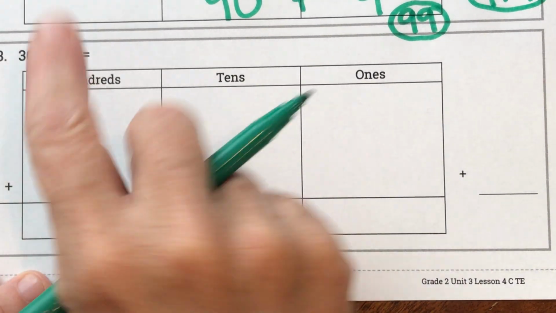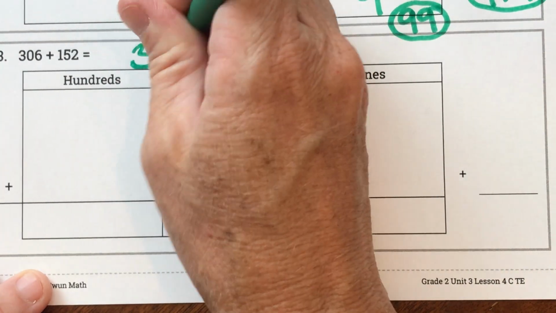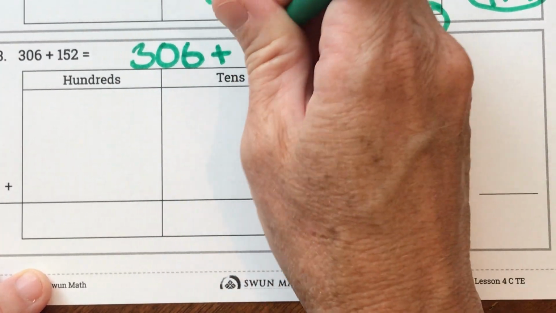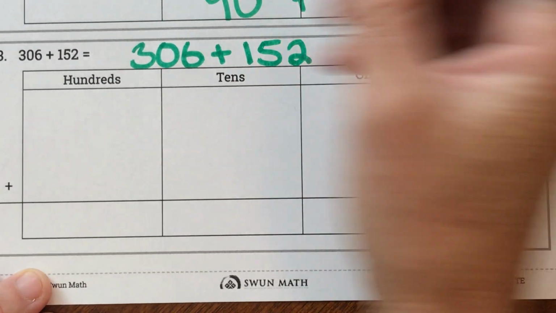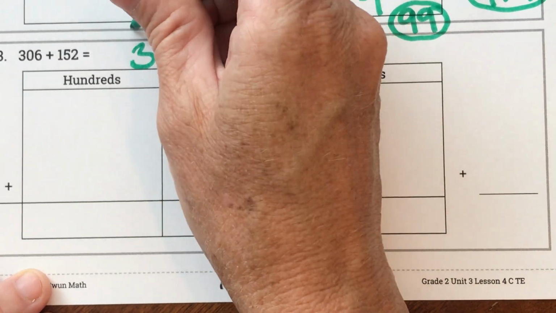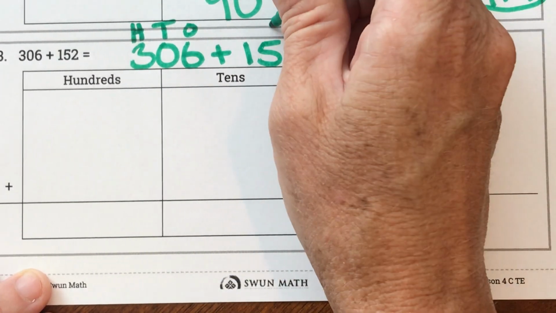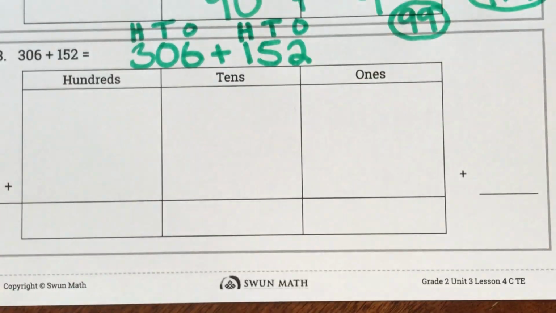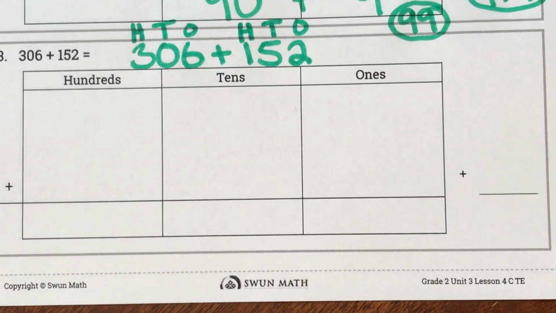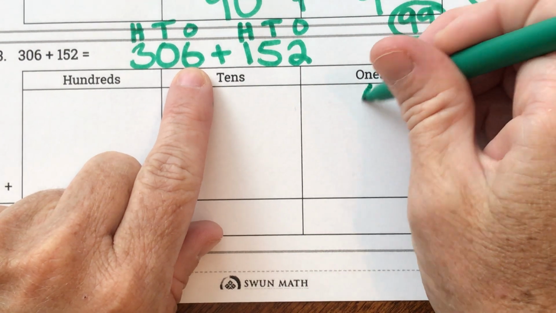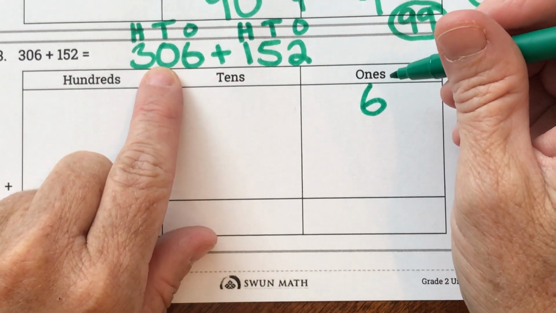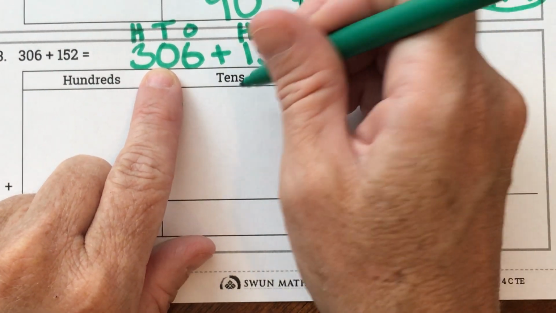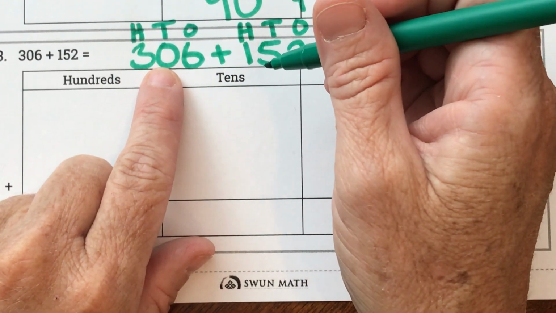This time we have 2 add-ins, but we have a hundreds place. So let's write it. And when we do our place values, we have ones, tens, hundreds. Ones, tens, hundreds. Okay, now we're ready to decompose. Ready? 6 ones, 0 tens. So we could put a 0 or we could put nothing.